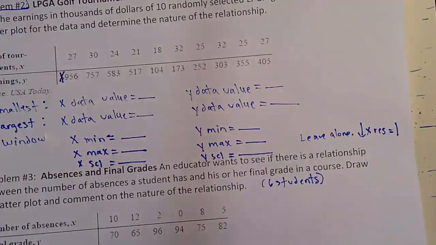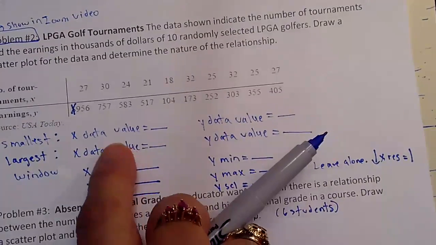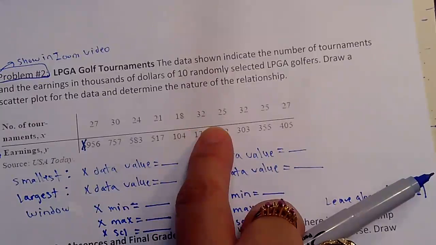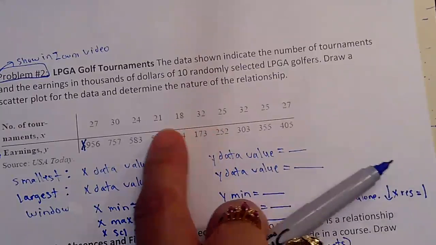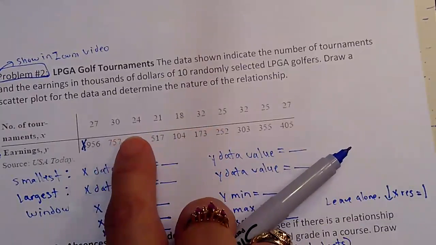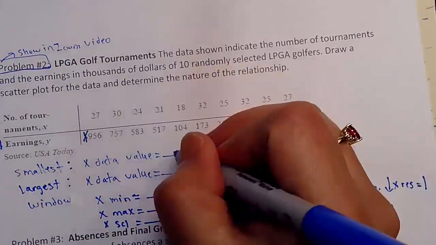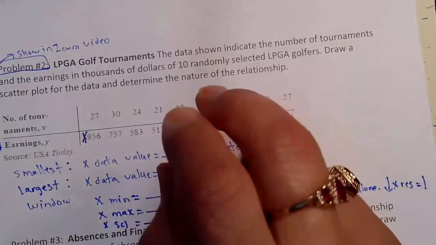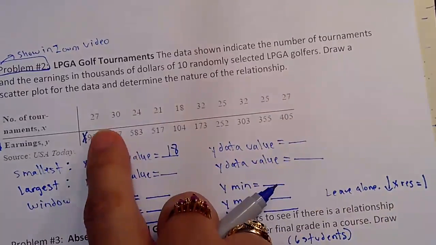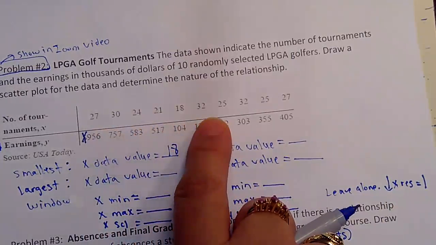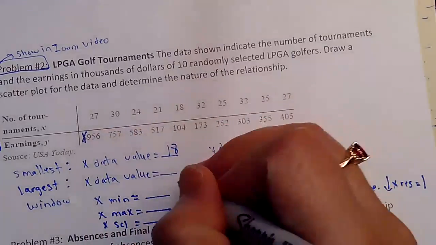All right, so the smallest X data value from this data, the golf tournament data, looks like it's 18, right? And the largest X data value looks like it's 32.